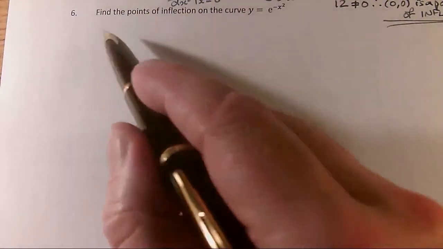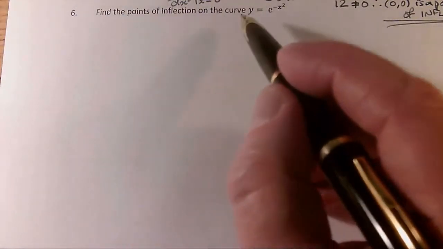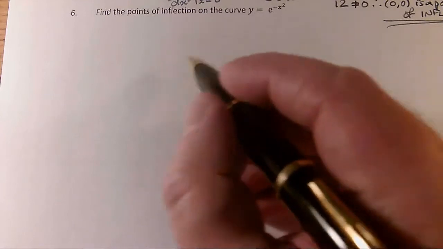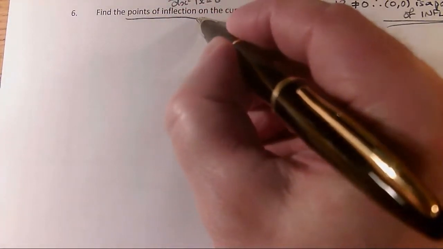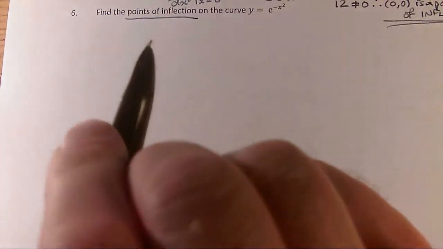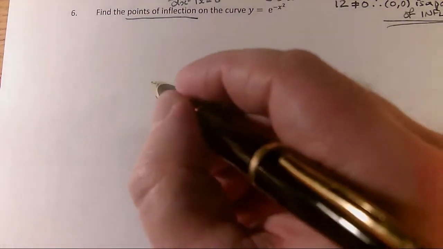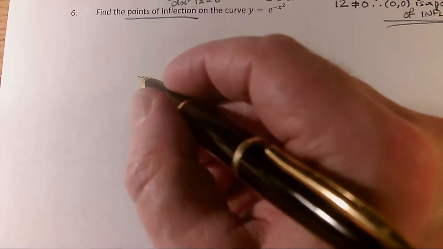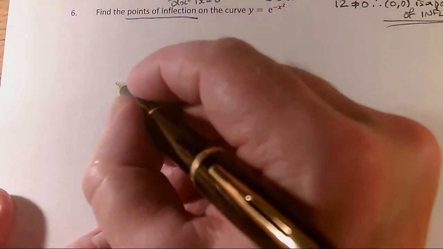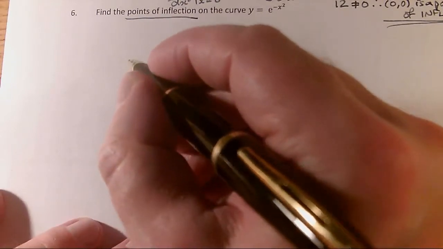Okay, in question 6, I've got to find the points of inflection on the curve y equals e to the minus x squared. So, for a point of inflection, we need two things to be true. We need d2y by dx squared to be 0, but we also need some confirmation that it's changing from convex to concave, and for that we can try the third derivative.